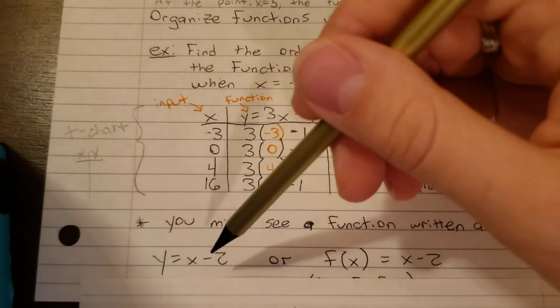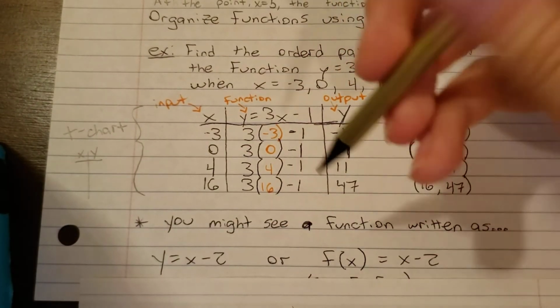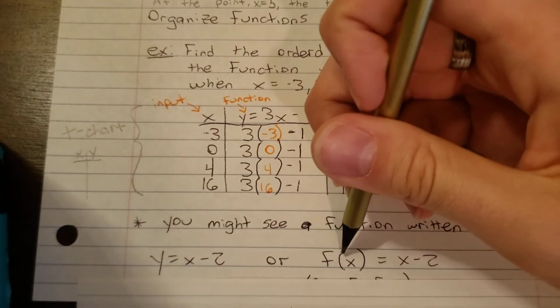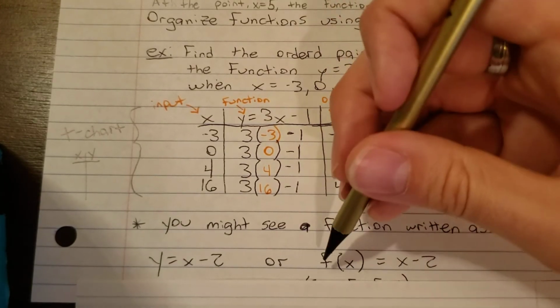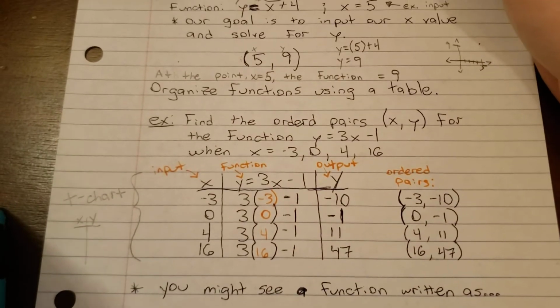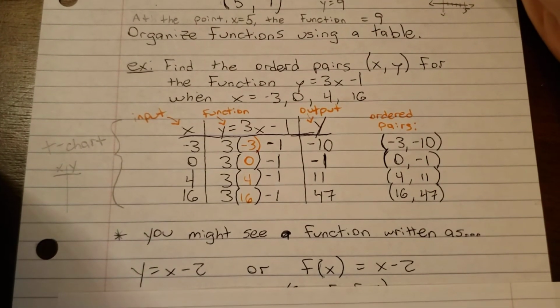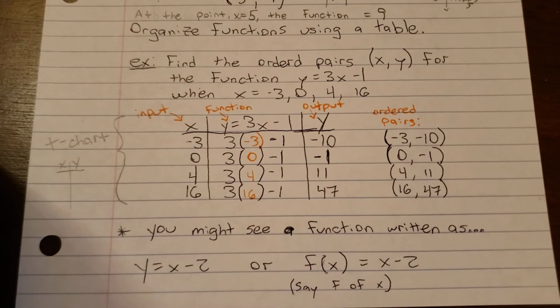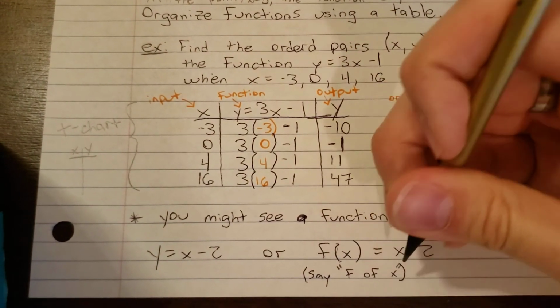Okay, anyway, moving on. You might see a function written like this: y equals x minus 2, right? That's what we've been talking about. But the other way you see it is f parentheses x equals x minus 2. That's the function of x, the output or outcome of x. The function of x is x minus 2. You pronounce that, say, the f of x.